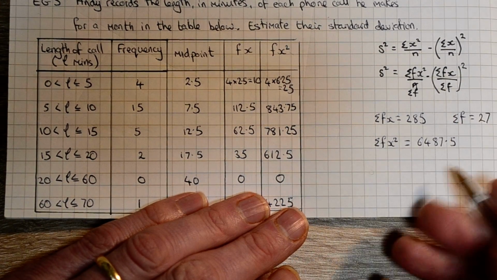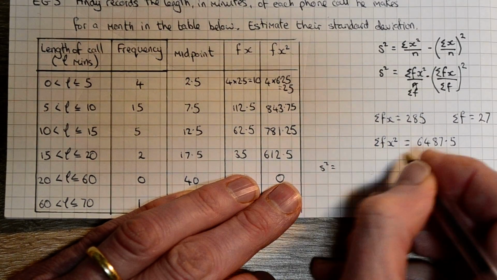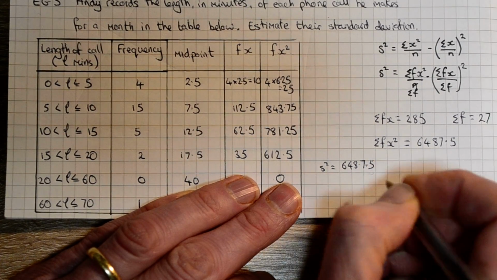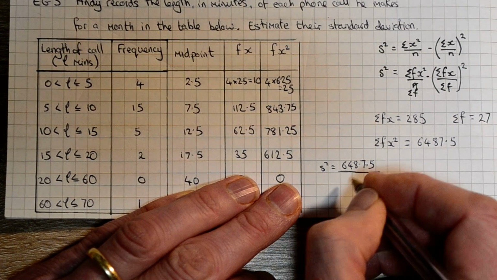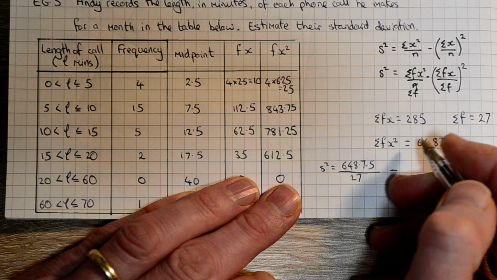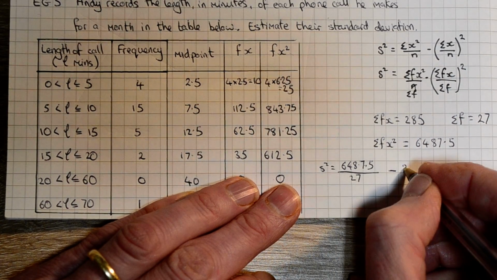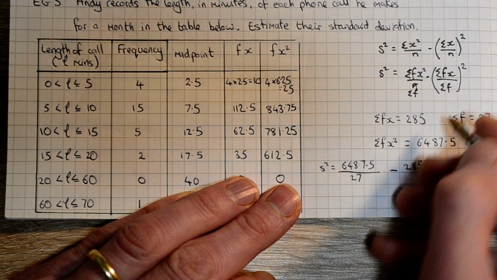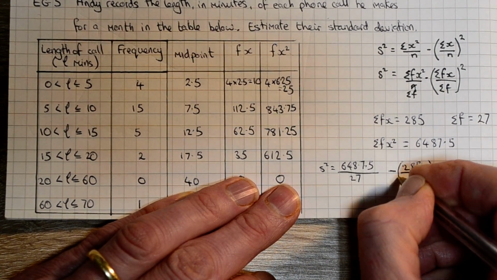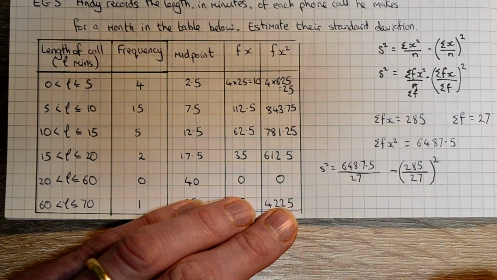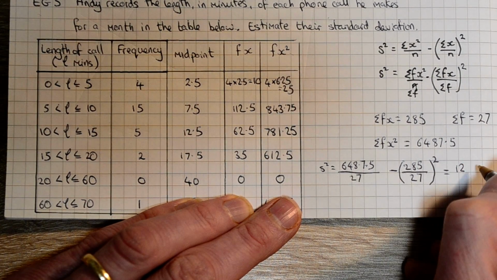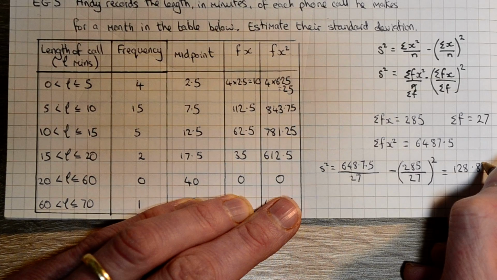So sum of fx squared, 6,487.5, divided by the sum of the frequencies. Let's take away the sum of fx, which is 285, all over the sum of the frequencies, and that's squared. And if we work that out, that gives us 128.858.